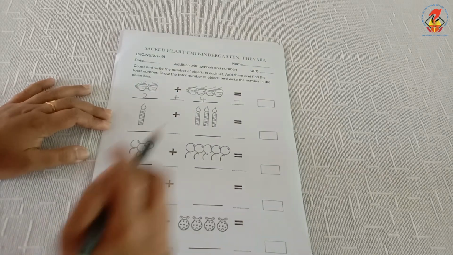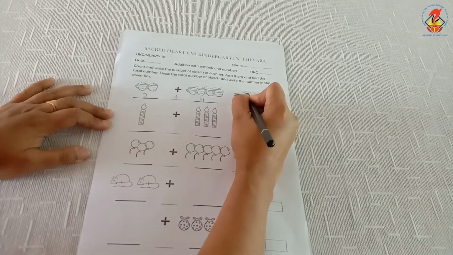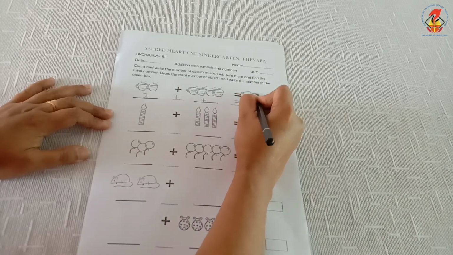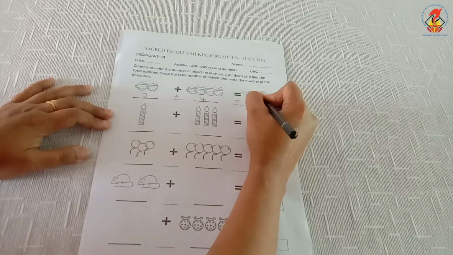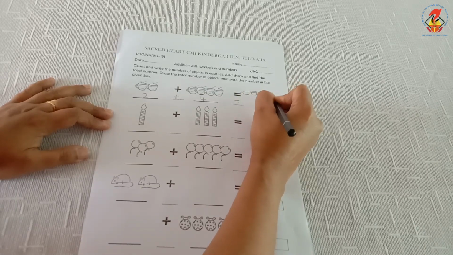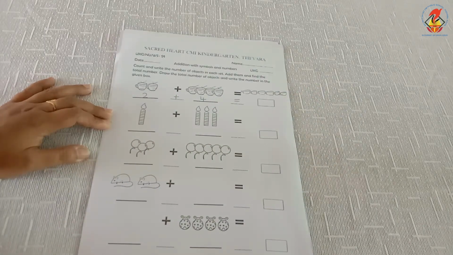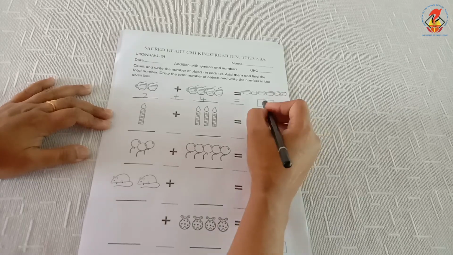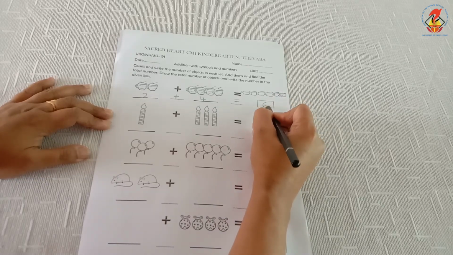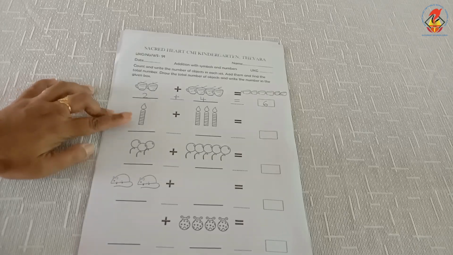You have to draw the 6 cups here first. 1, 2, 3, 4, 5 and 6. Finally, write the number in the given box. Number 6. Got it, children? Let us do the next one.